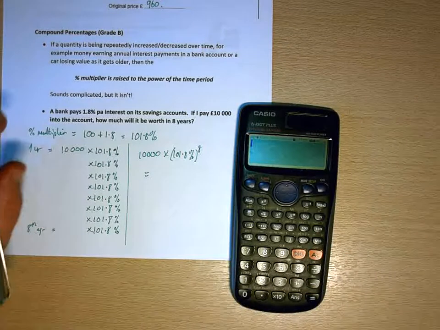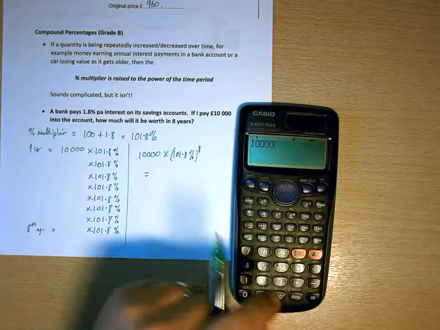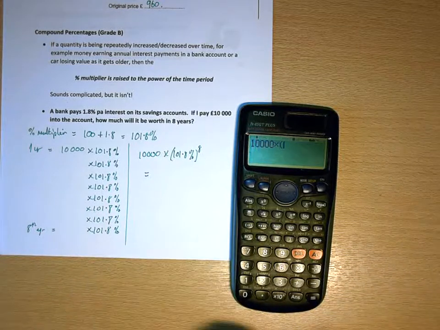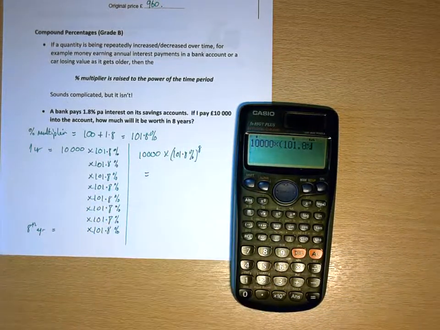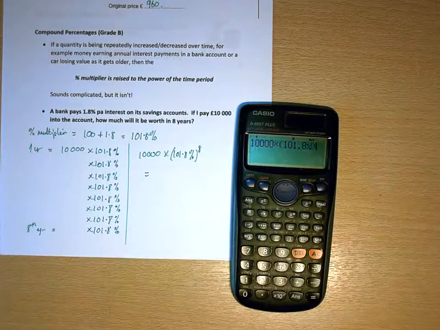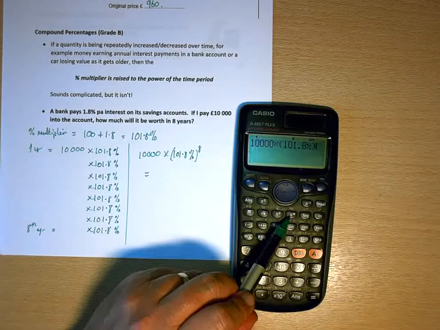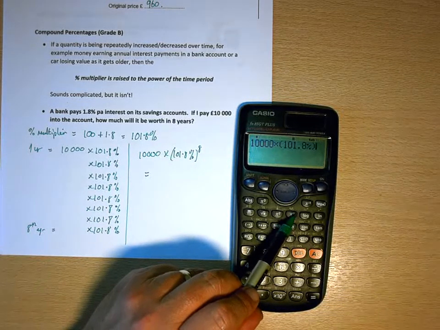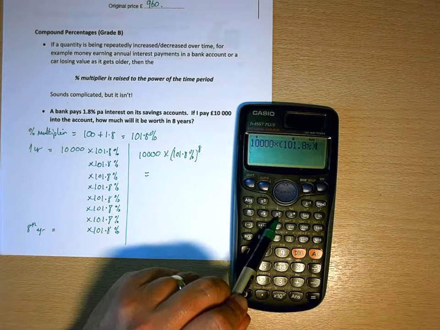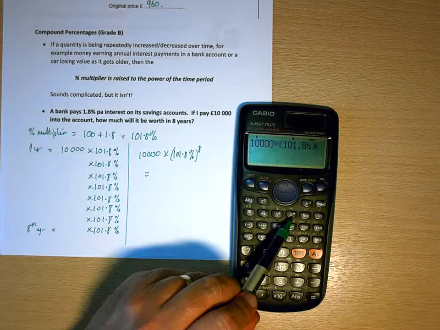So let's put that into our calculator exactly as I've written it. 10,000 times, open bracket, 101.8%, close bracket, and then for the power, it's this button here, X with a little square floating above it. If it was just squaring, it's got its own button. If it was cubing, it's got its own button.